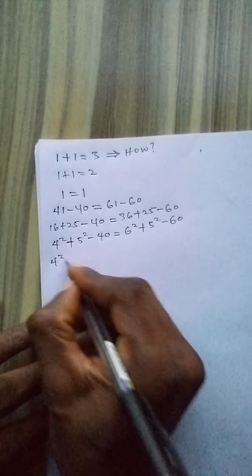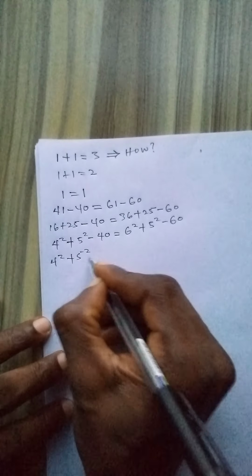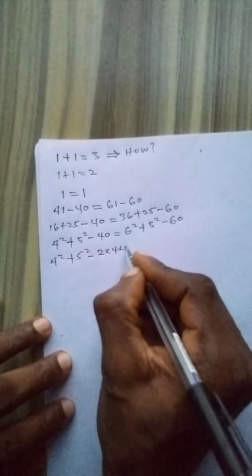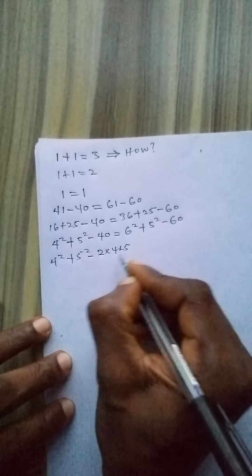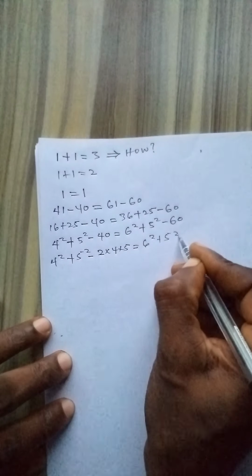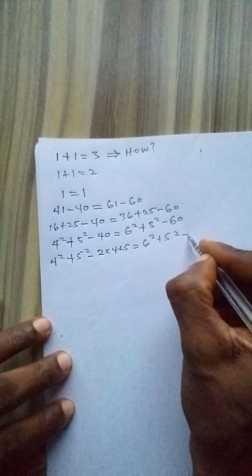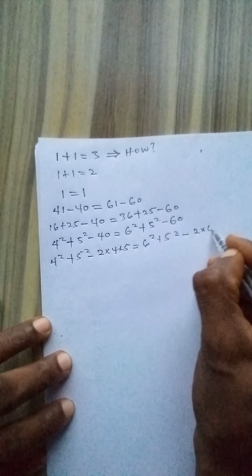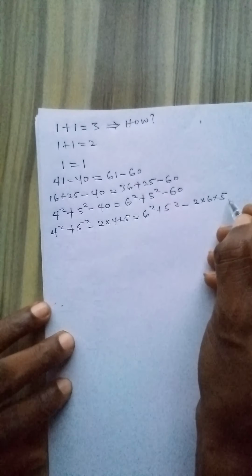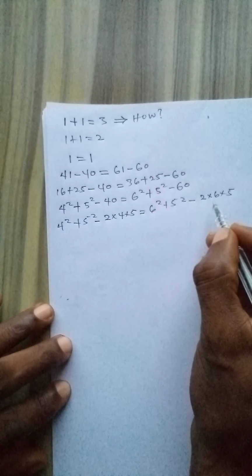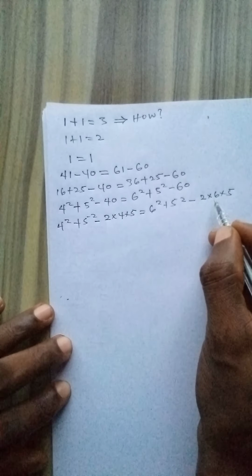Now 4 squared plus 5 squared minus 40, where 40 is 2 times 4 times 5. 2 times 4 is 8, 8 times 5 is 40. 6 squared plus 5 squared minus 60 becomes 2 times 6 times 5. Yes, 2 times 6 is 12, 12 times 5 is 60. As you can see, I've also not misapplied any rule in mathematics.